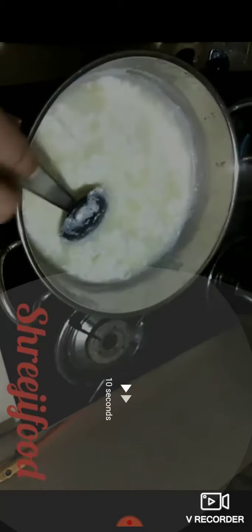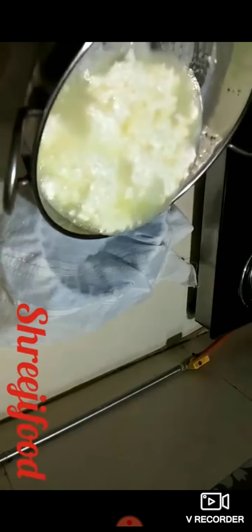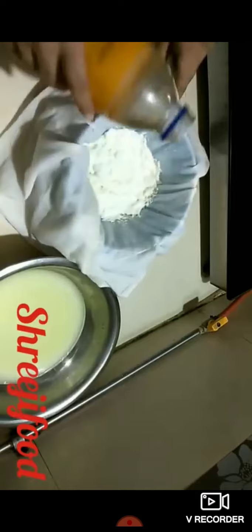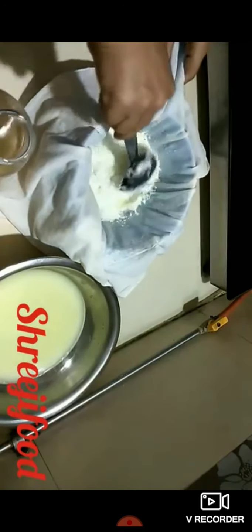You can see, can you see the solid parts and liquid parts are separated. This liquid part is what I was telling you is whey. You can see here one liquid and one solid part. This liquid part is whey, and now this solid part is separated. Now it is being collected.